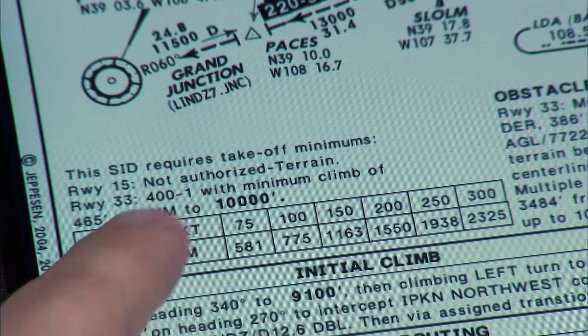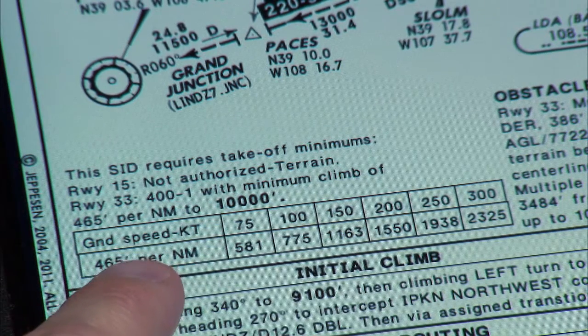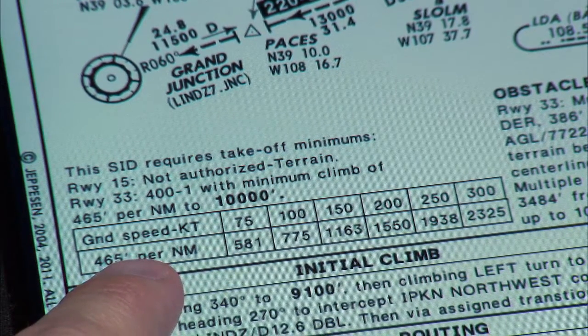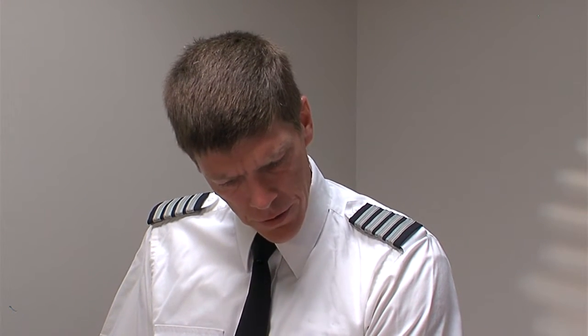Okay. And a minimum climb gradient. Do you have any questions about that? I don't think we're going to be able to meet that climb gradient single engine. No, we won't. Two-engine, not much of a problem. We can look that up and verify it. But two-engine, we can meet it. Single engine, we won't. So we're going to need another plan.